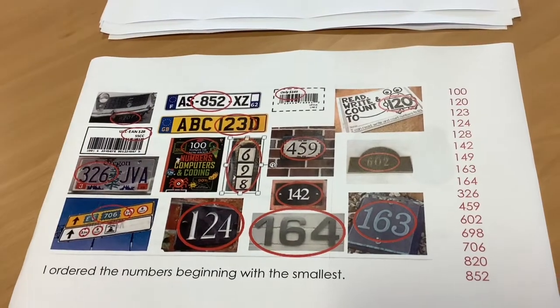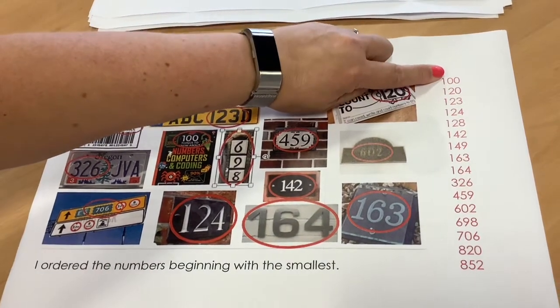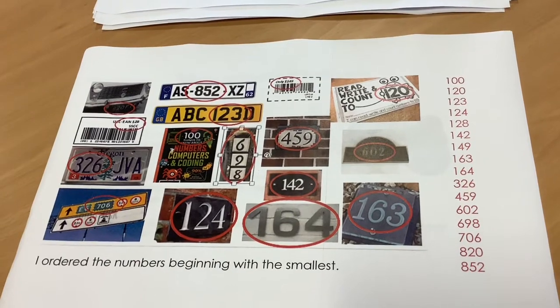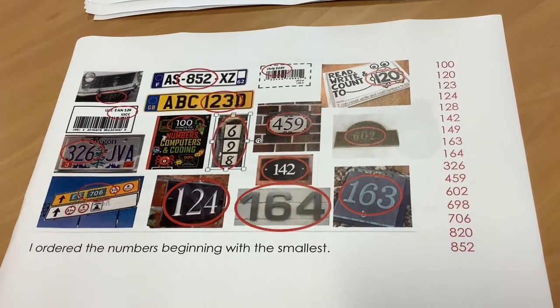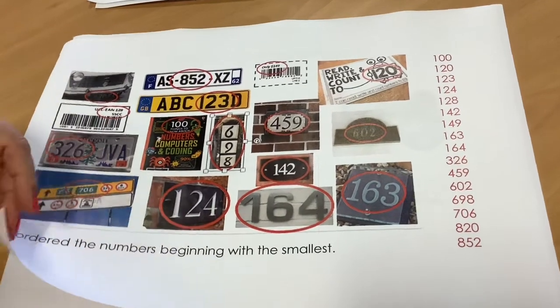So here are the answers. I have ordered the numbers beginning with the smallest. So it goes from 100 to 852. Hopefully you will have managed to do that. Which leaves me on to today's task.